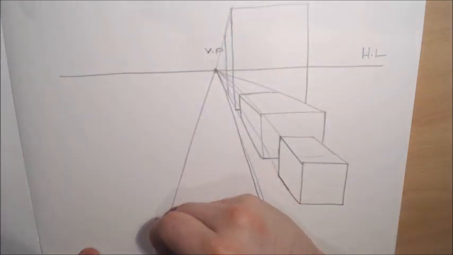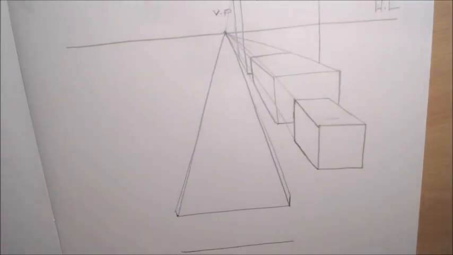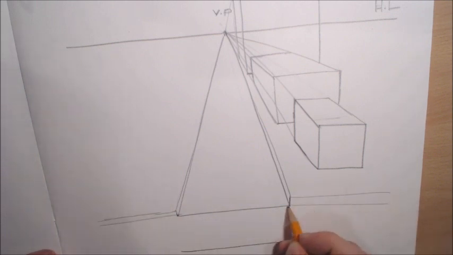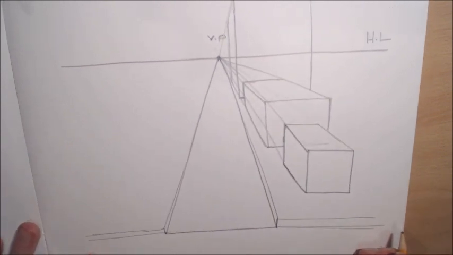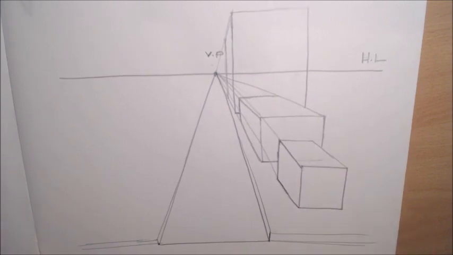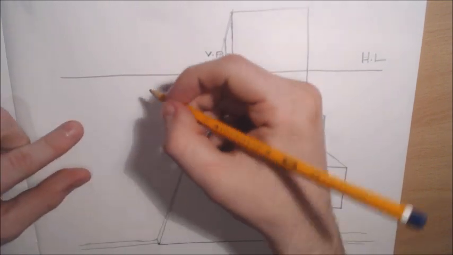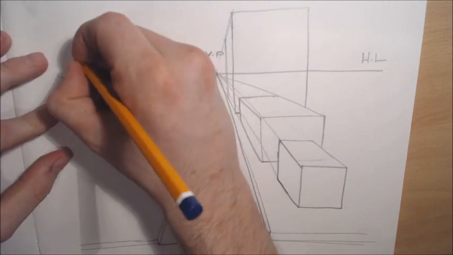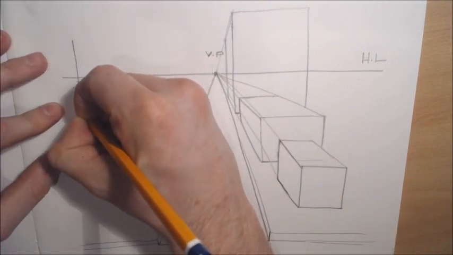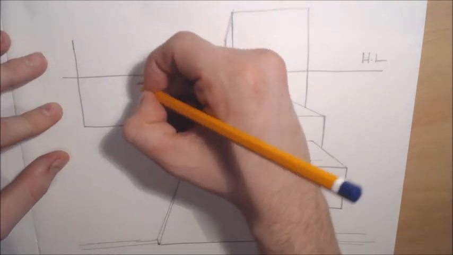I'm now going to create a street view. Next, I'm going to put road markings down the center of my line.